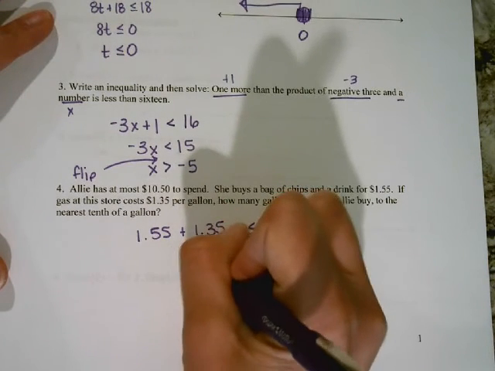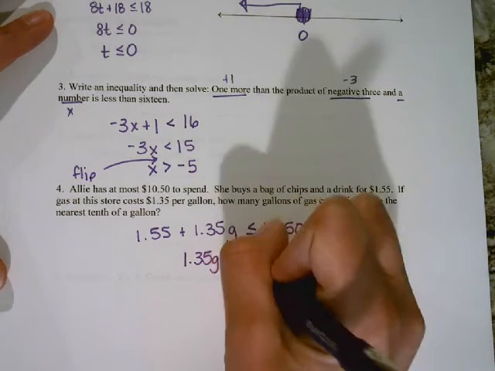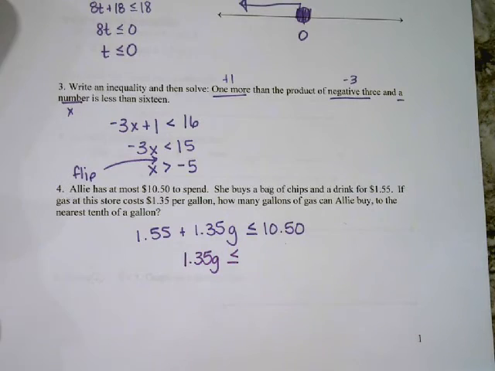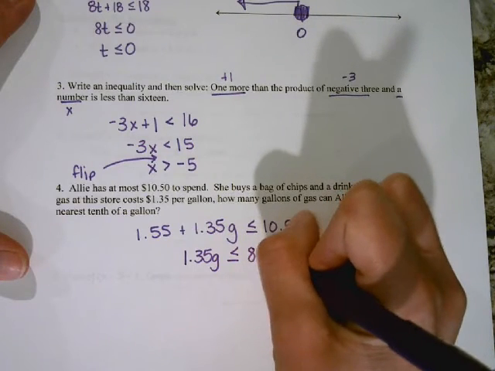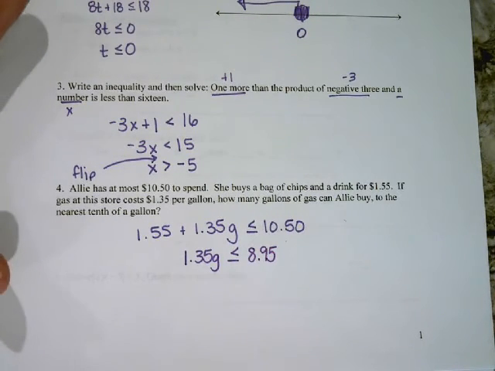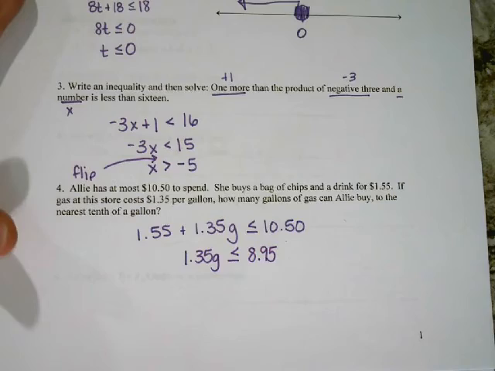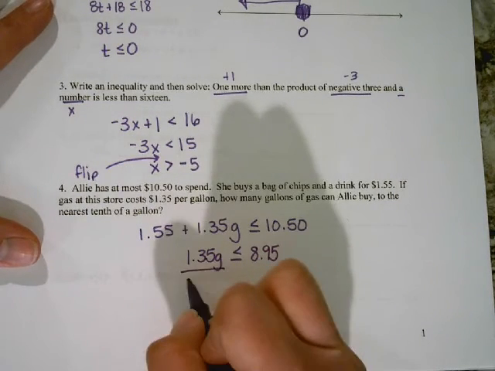So after her chips and her drink, she has left $10.50 minus $1.55, $8.95. And then we'll divide by $1.35.